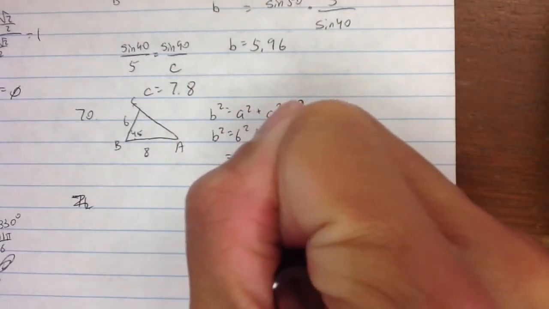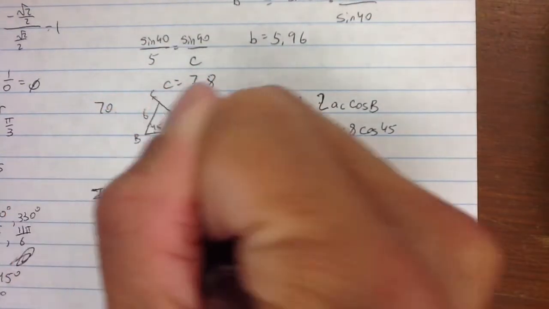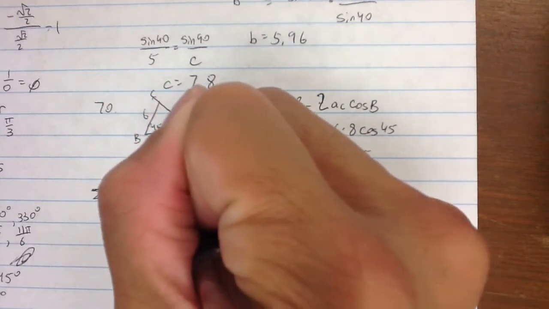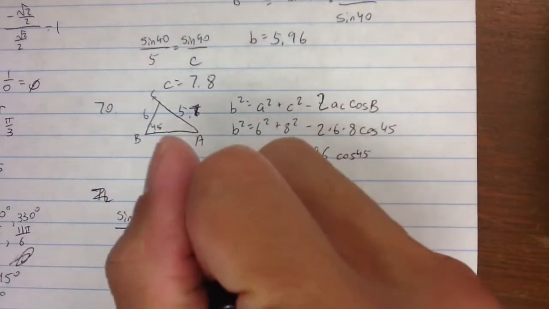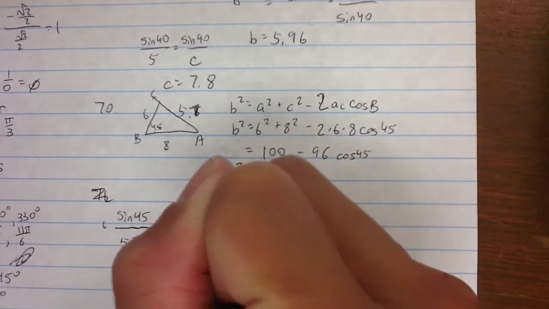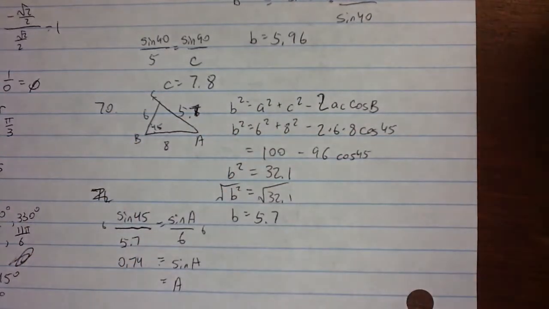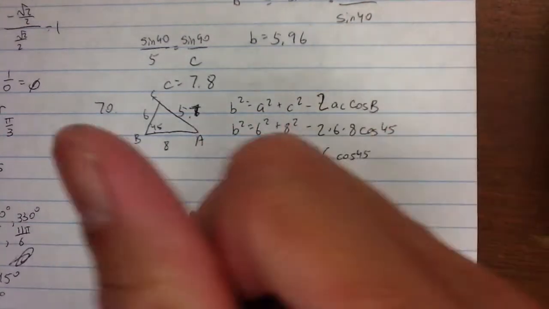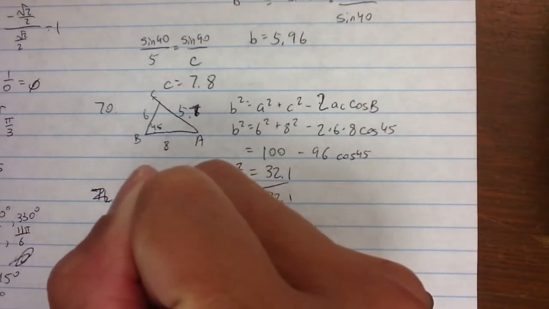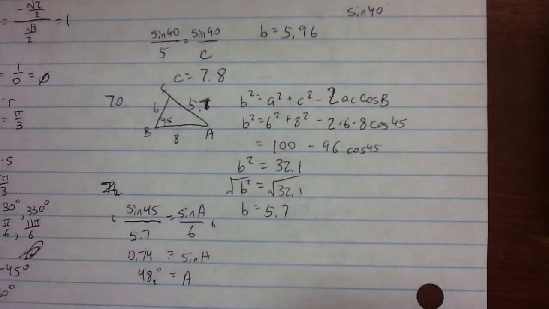B equals 5.7. If that's 5.7, now you have a law of sines situation where you have sine of B over the side B is going to be equal to sine of, let's say, A over 6, the corresponding side to that. I multiply 6 to both sides, so my sine A is about 0.74. I'm going to take an inverse sine of both sides, and I get about 48 degrees-ish. If you're a little bit off, just rounding errors on my part.